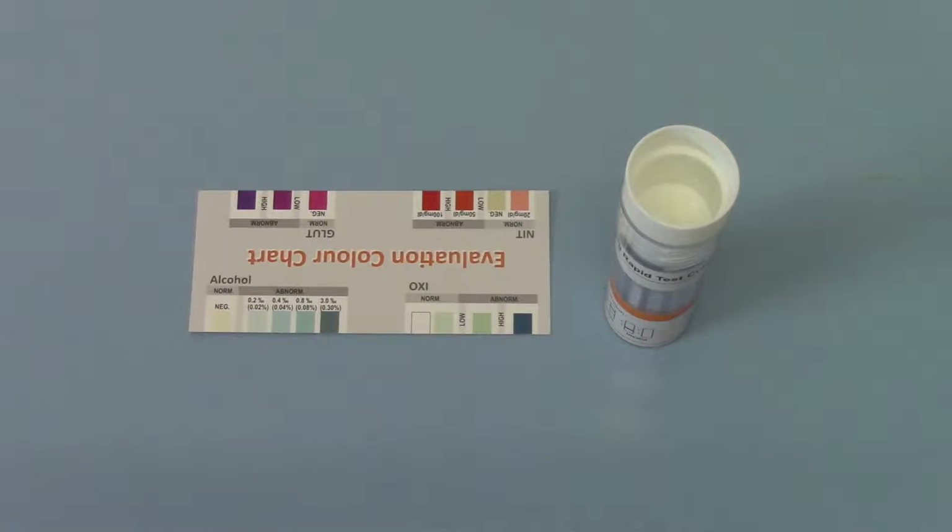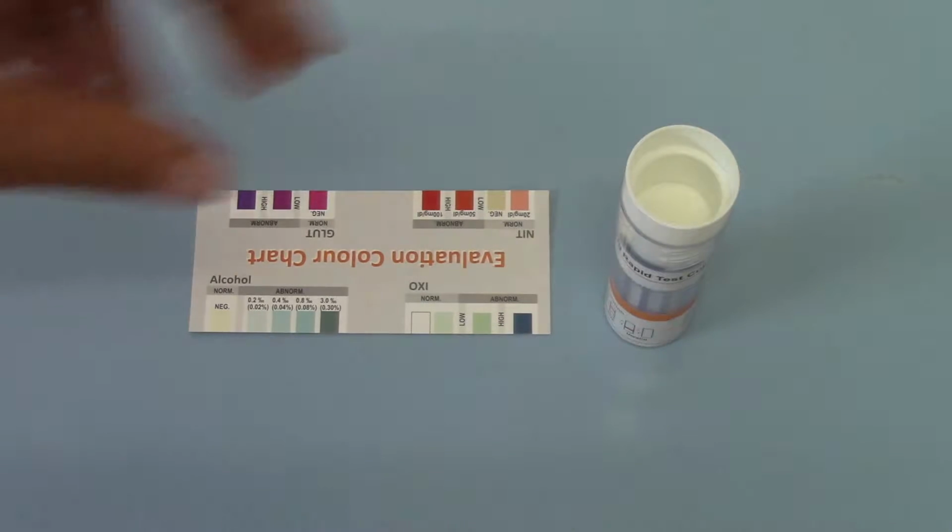Okay, welcome back to part 4 and the final part of this product demonstration for the DSD-8127 11 drug plus alcohol saliva drug test. This test has now run for exactly 10 minutes from initiating the saliva into the barrel, and we're now going to run you through interpretation of the results.